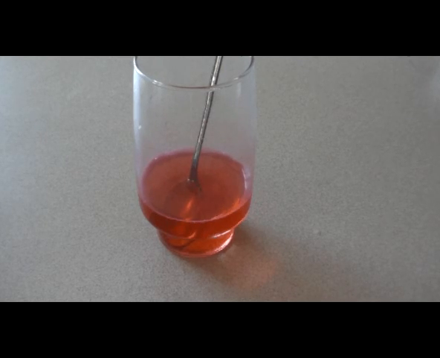Your blood is actually a solution. In that blood are red blood cells, which turn it red, and white blood cells, and proteins, and also sugar in the form of glucose, and fats in the form of fatty acids. All these things are found in your bloodstream.